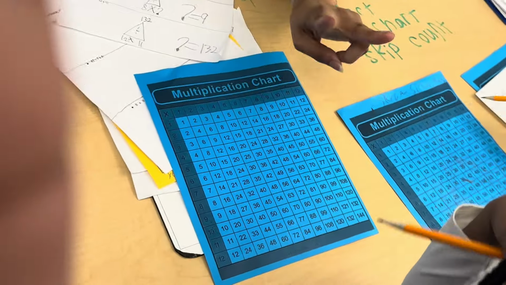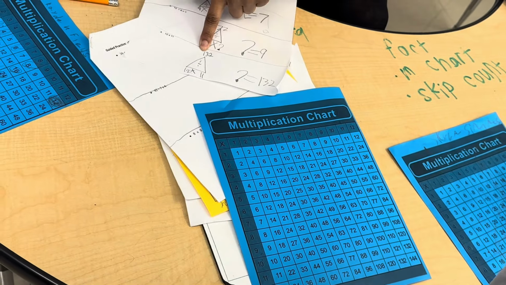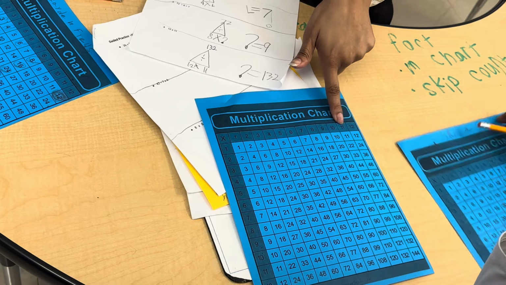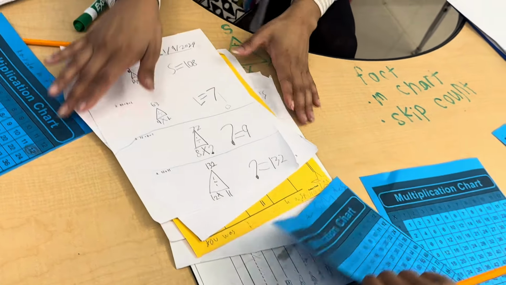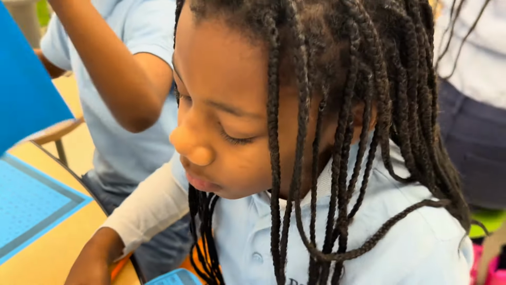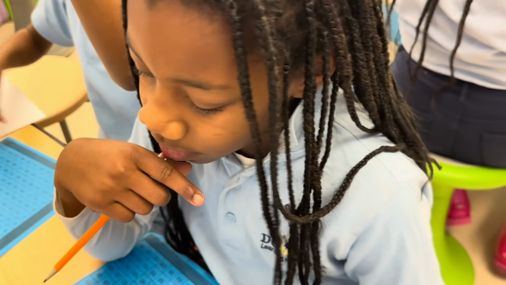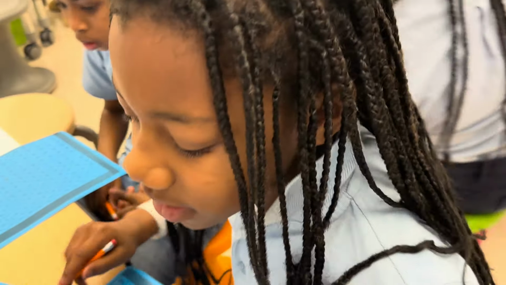Perfect. Get your brain. What you just did was show me two ways to solve this problem, okay? You knew that you could count by 12 or 11. How do you know that? I wonder if you can use math vocabulary to tell me. How did you know we can count by 12 or 11? Because it was in the problem.